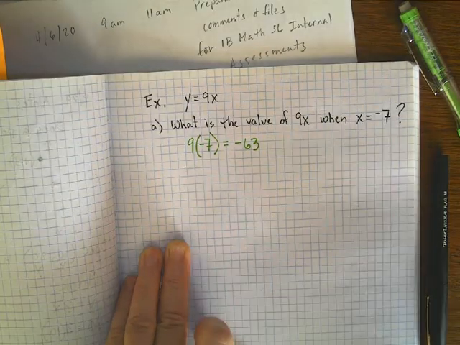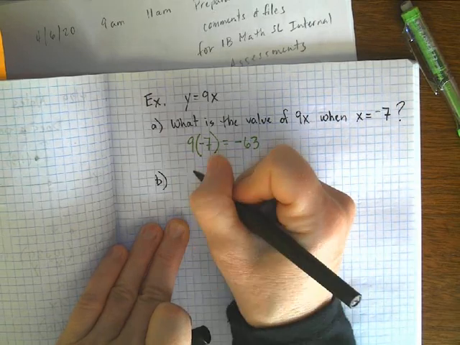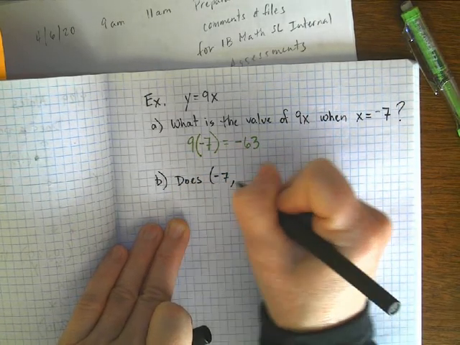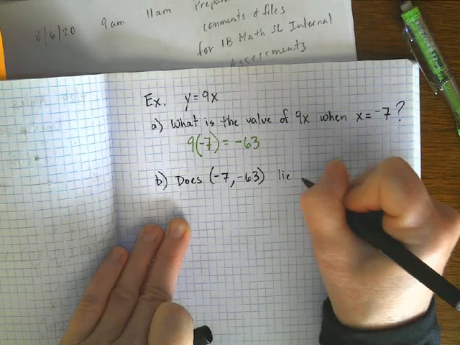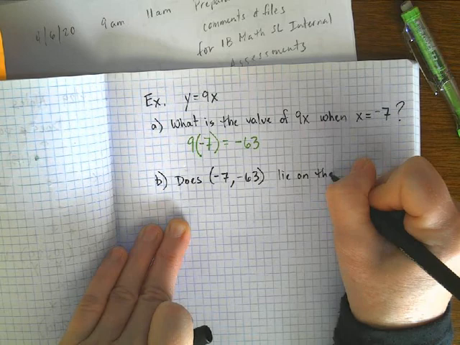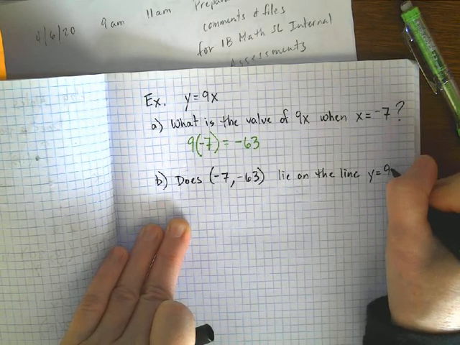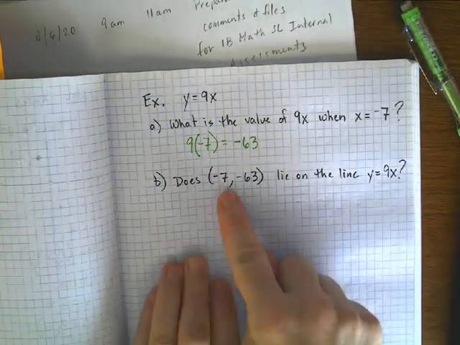So then, once I get that right, math space is going to ask for part B. Math space will ask, does negative 7, negative 63 lie on the line y equals 9x? Does it? Is this point on this line?